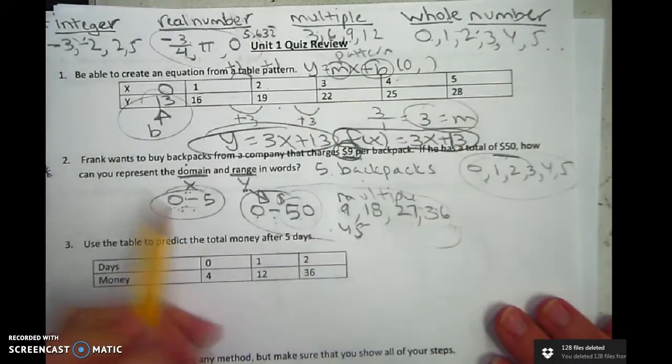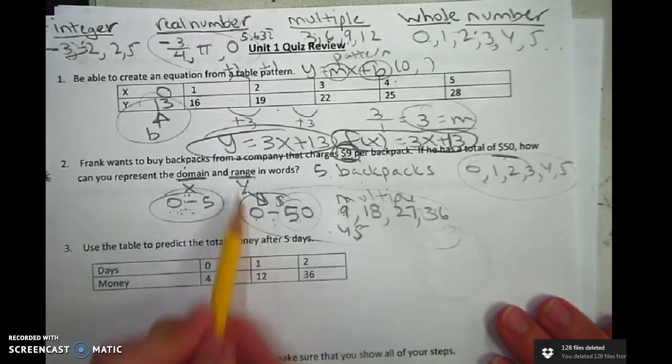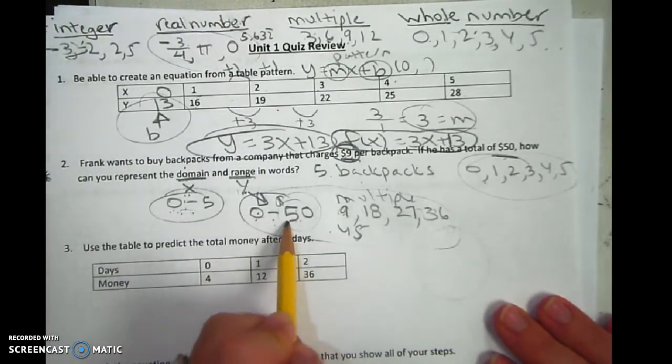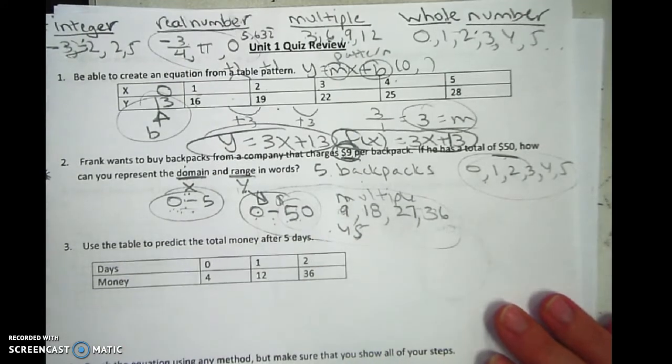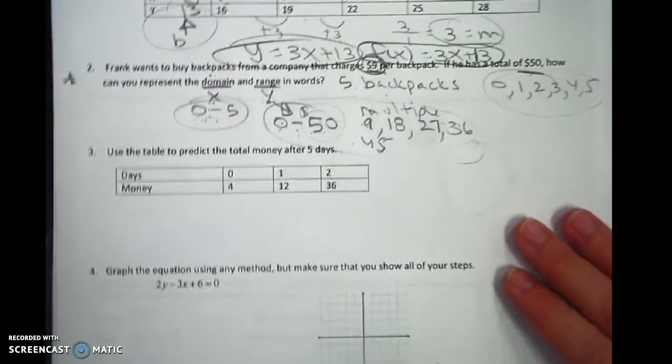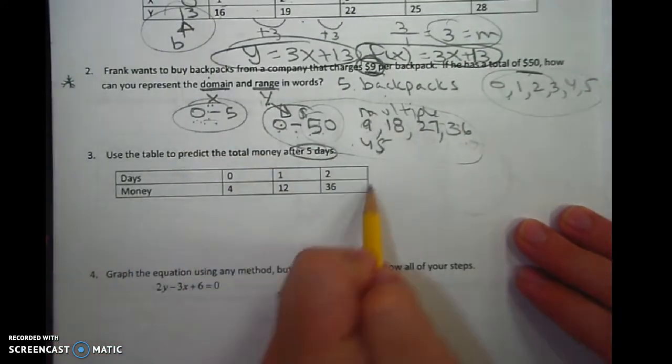Whole number or integer between 0 and 5. Range is your money between 0 and $50 with a multiple of 9. Okay? All right. Number 3, they want to know after 5 days.